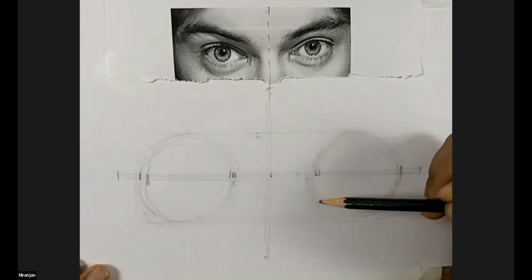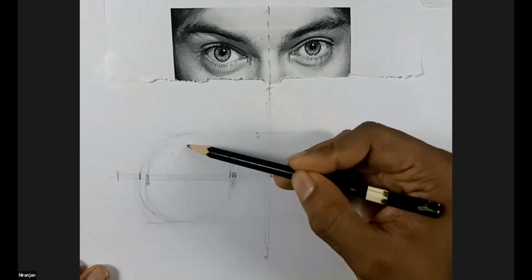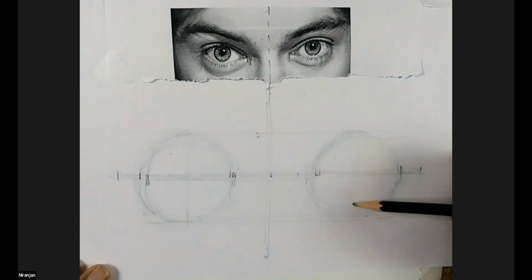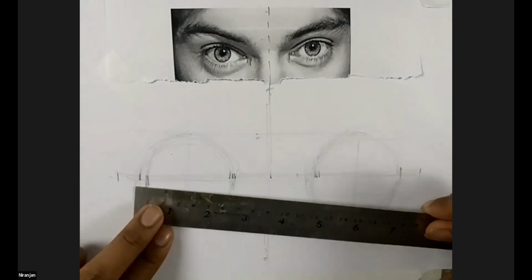What I'm going to do next is divide each of these circles into two equal parts, just so I can get the center of this. You may double check this with a scale.